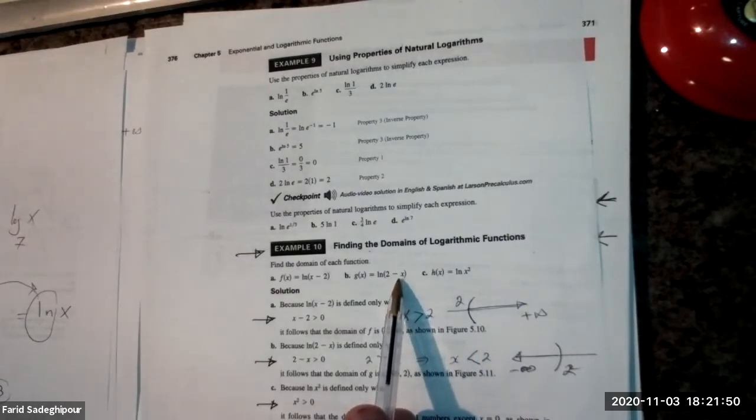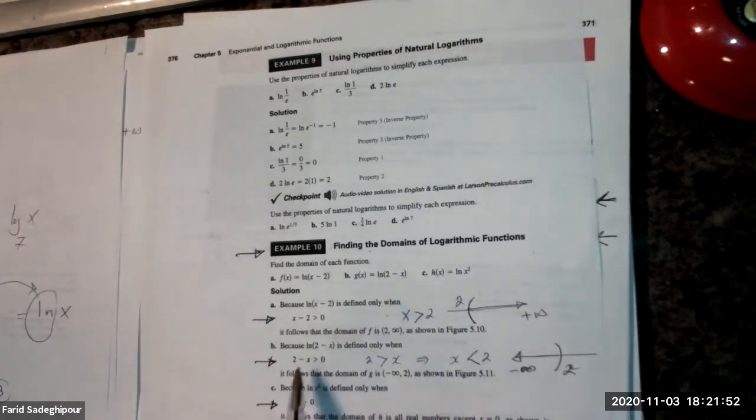Okay, like here, what's the domain? Domain is the x value. What's the domain? 2 minus x has to be greater than 0, so 2 is greater than x, or if you multiply both sides, x is less than 2. 2 greater than x means x is less than 2. Okay, so that's the domain.